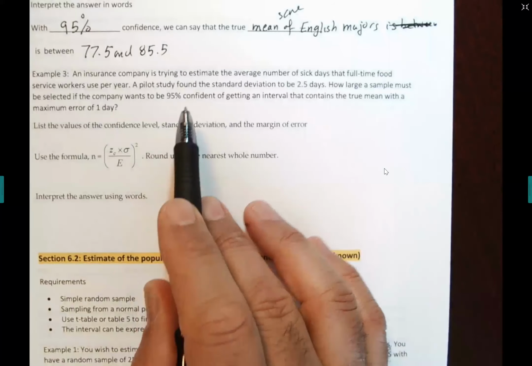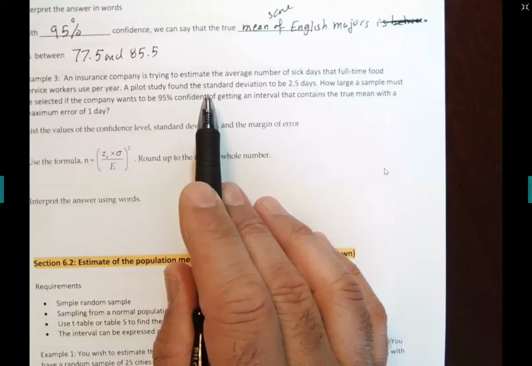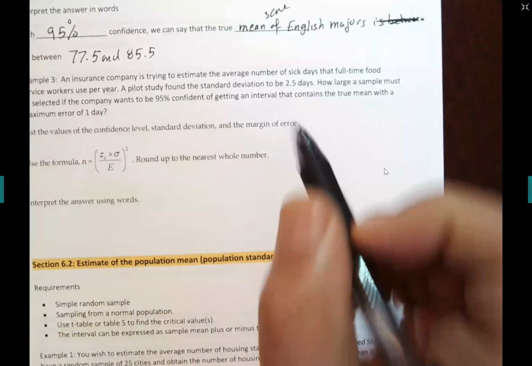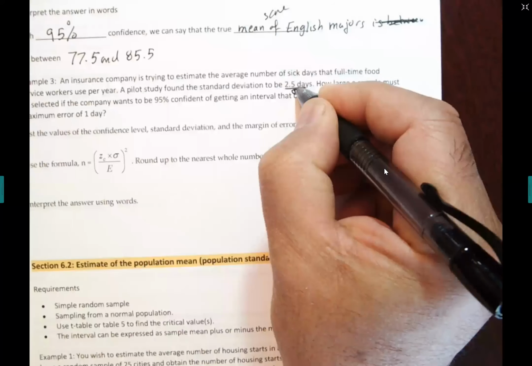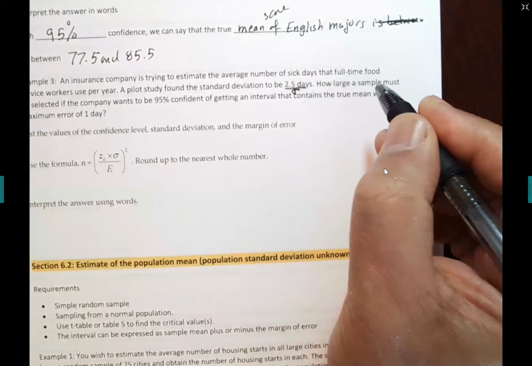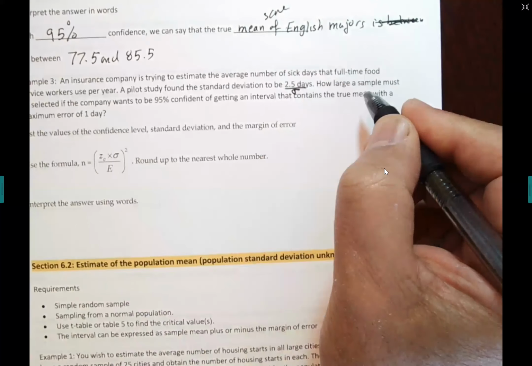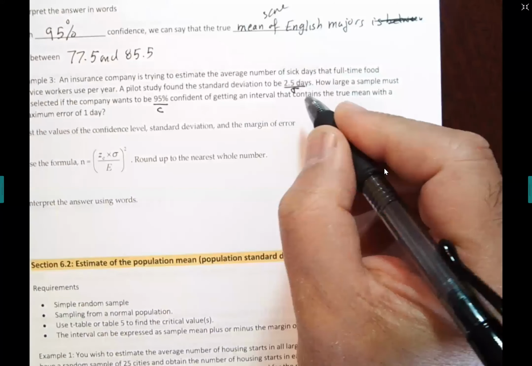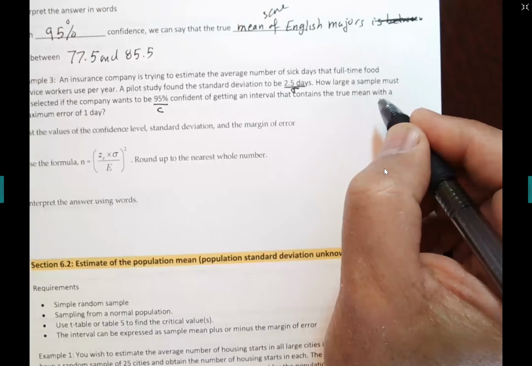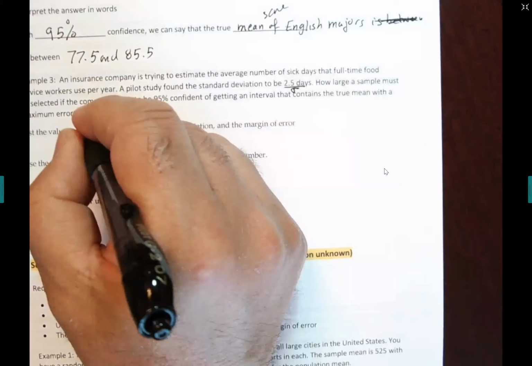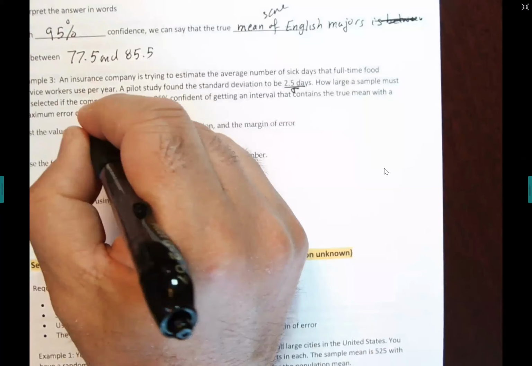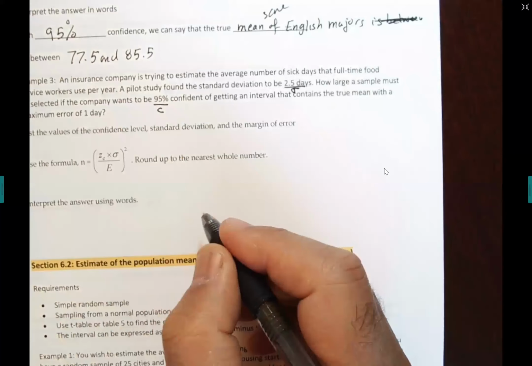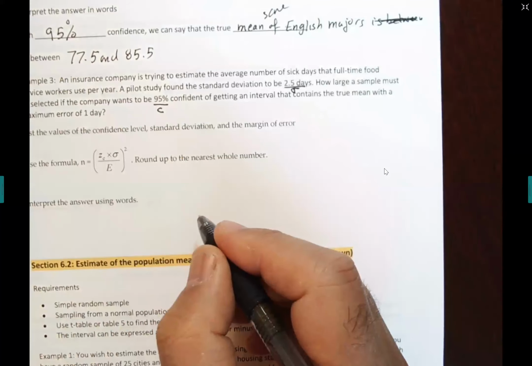A pilot study found that the standard deviation to be 2.5. So that's sigma, guys. How large a sample must be selected if the company wants to be 95% confident, that's C, of getting an interval that contains the true mean with a maximum error of 1 day. So he says, how many should be included in the study so that the study will be a reliable study and the maximum error will be no more than 1 day.